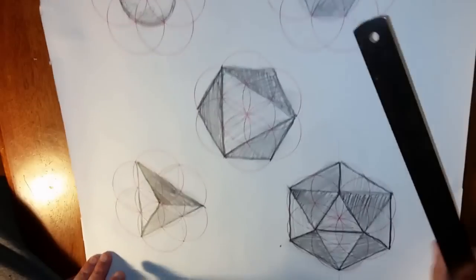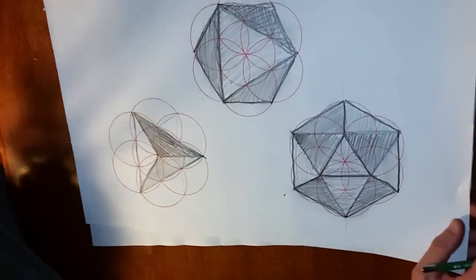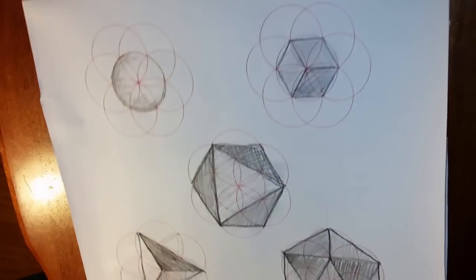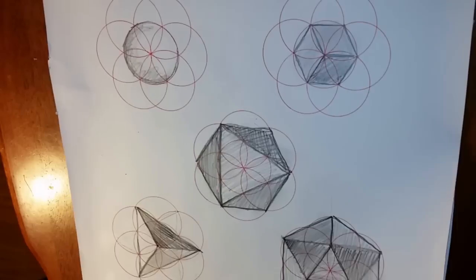So with just the seed of life, we get a relatively simple, relatively quick way to do 4 of the 5 Platonic solids.